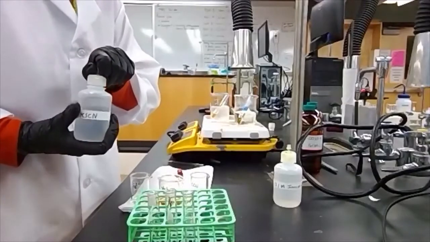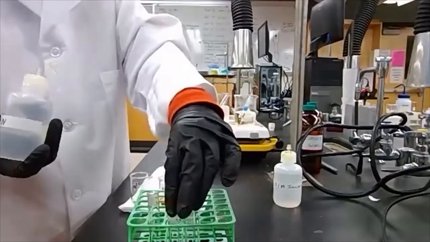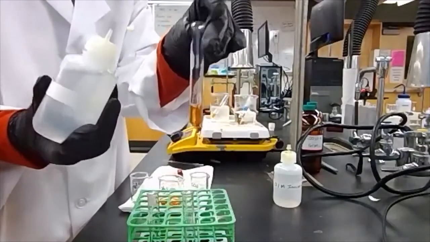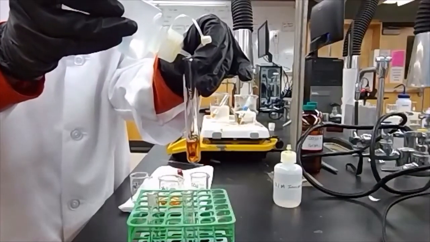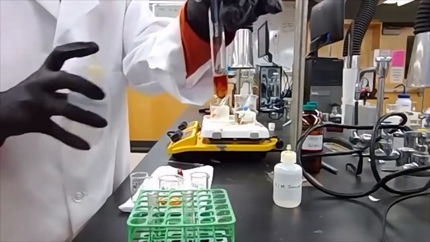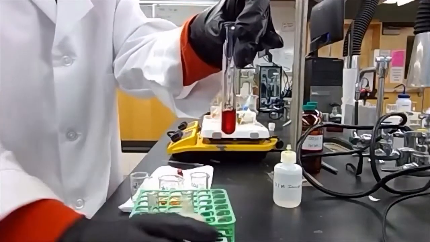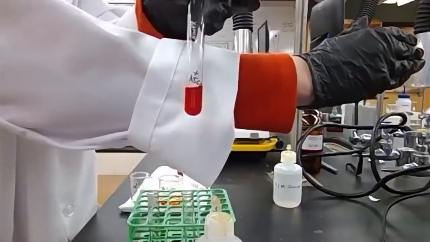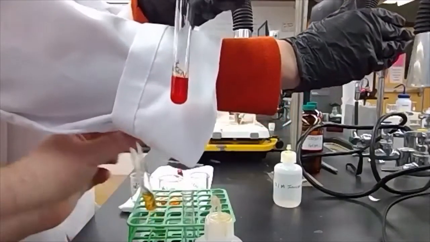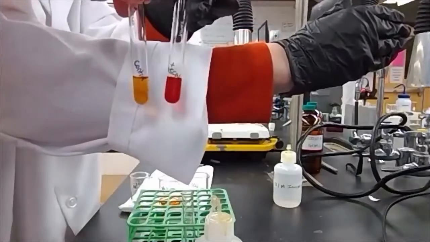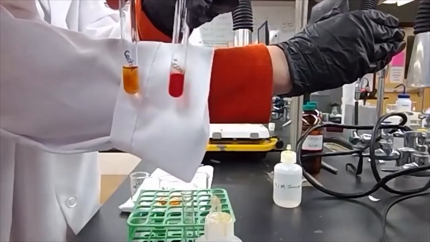So the first disruption we're going to do is with the potassium thiocyanate. We're going to add a few drops to our test tube and see what happens to the color. Again, it's going to be best to compare this to our control.